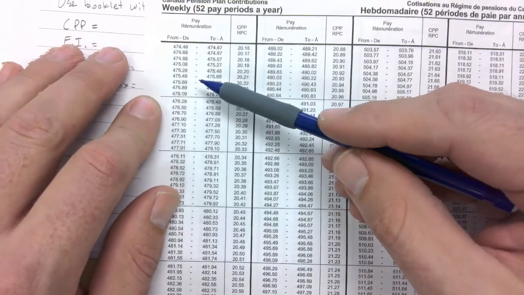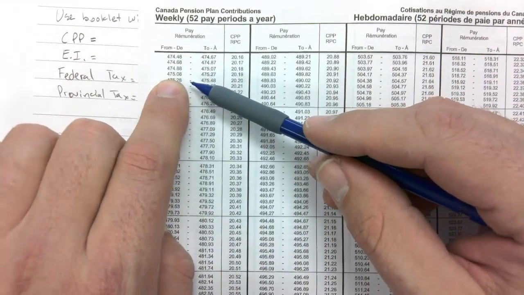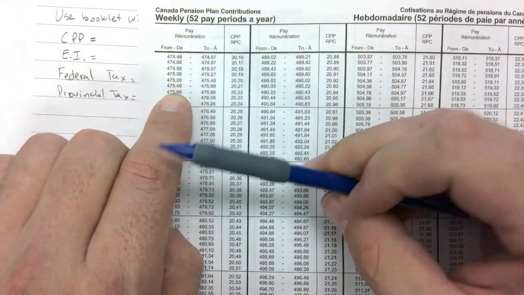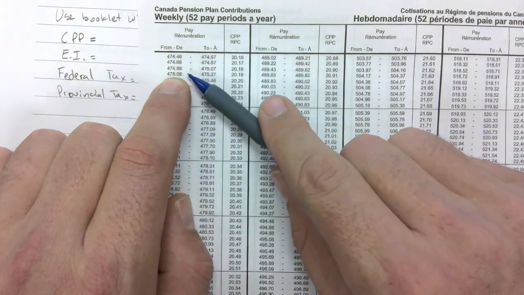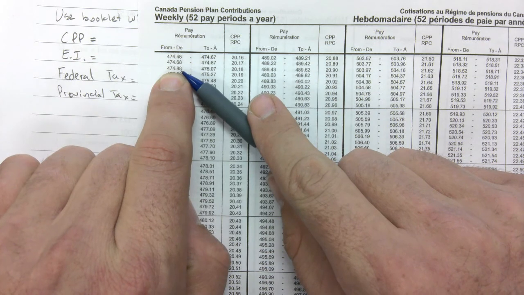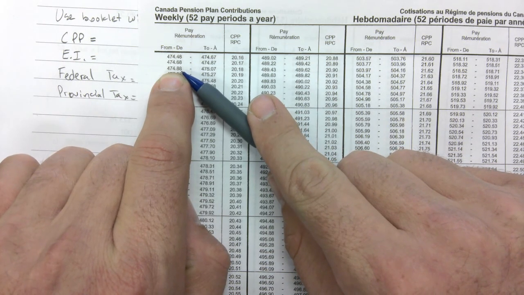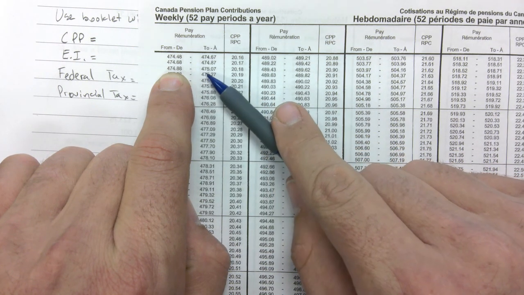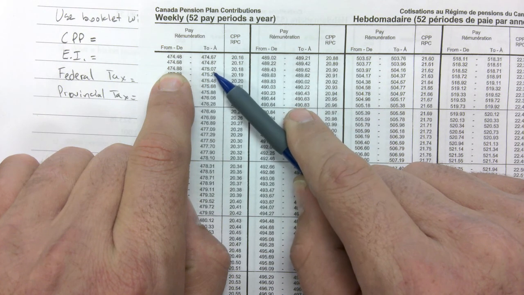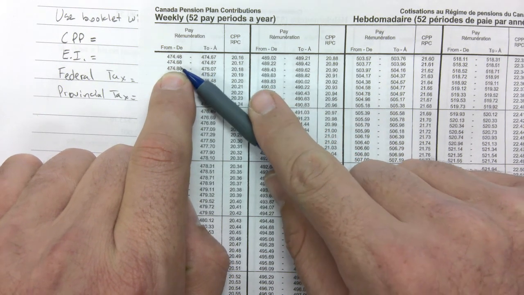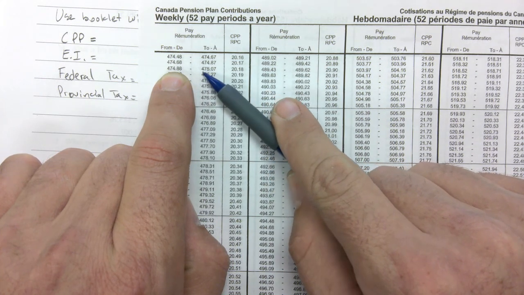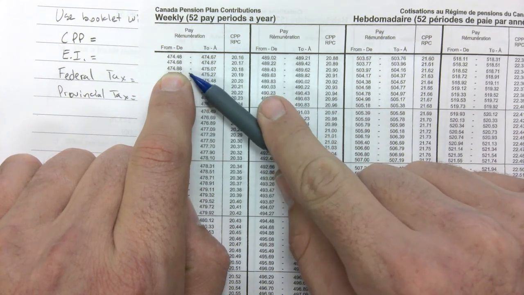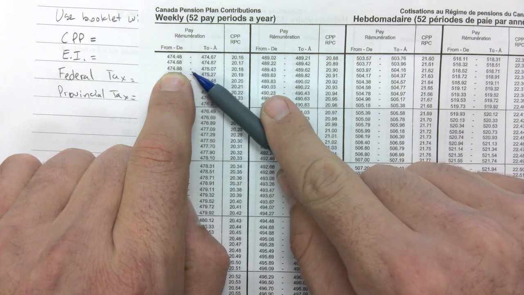And then at the top here, here's the 475s, a bunch of them. So where does 475 fall in? 475 fits in between 474.88 and 475.07. See that? You are on the second page, third from the top. 475 falls between these two numbers.